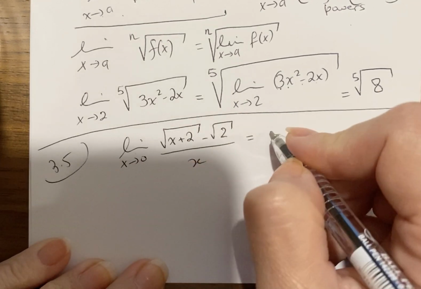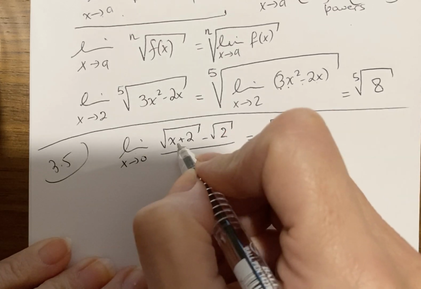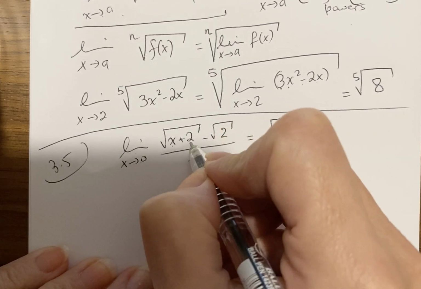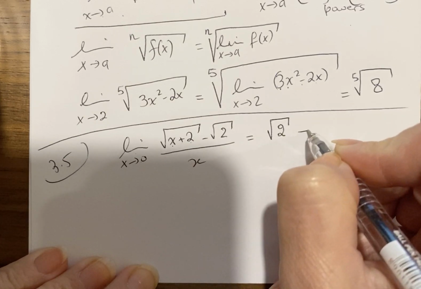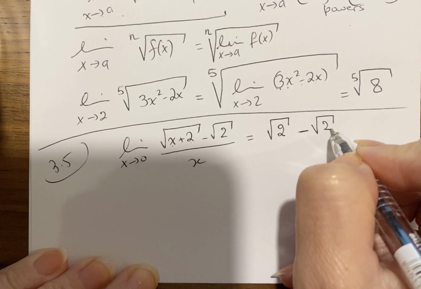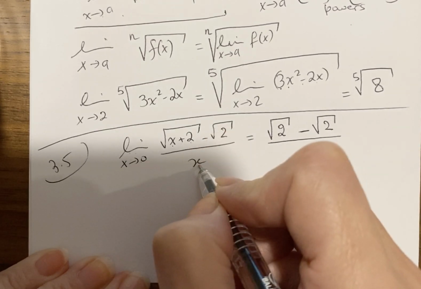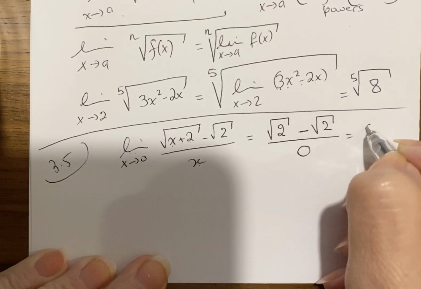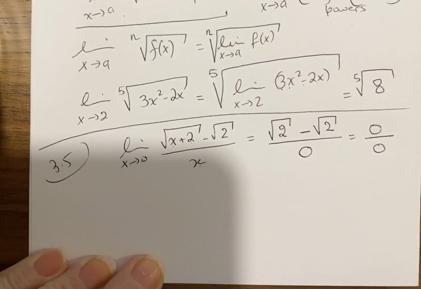Limit of a root is the root of the limit. What's the root of the limit at 0? The limit of x at 0 is 0 plus 2, 2, minus the limit of any constant is the constant itself, over the limit of x as x approaches 0, 0. This is what? Root 2 minus root 2, 0 over 0.